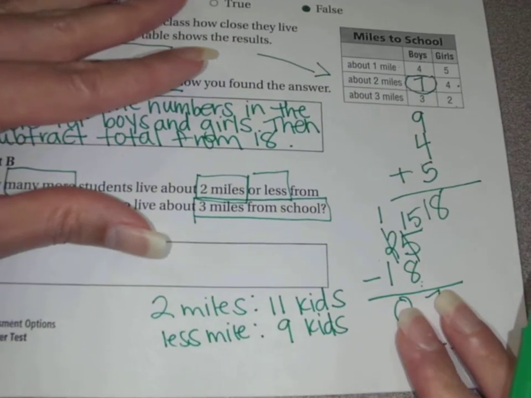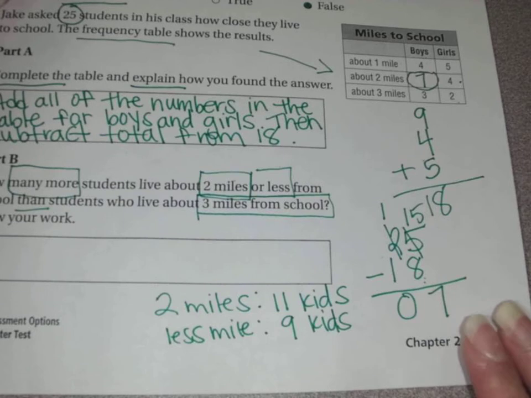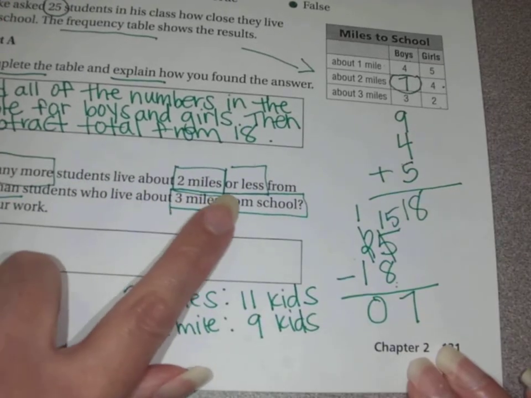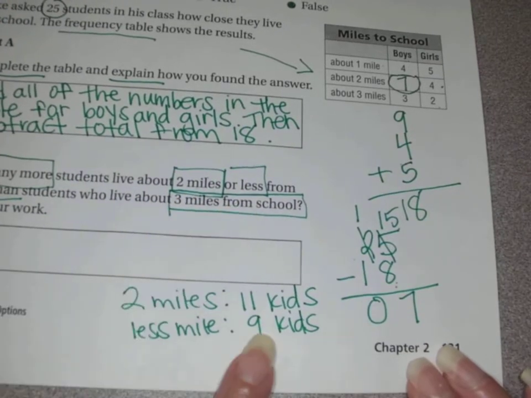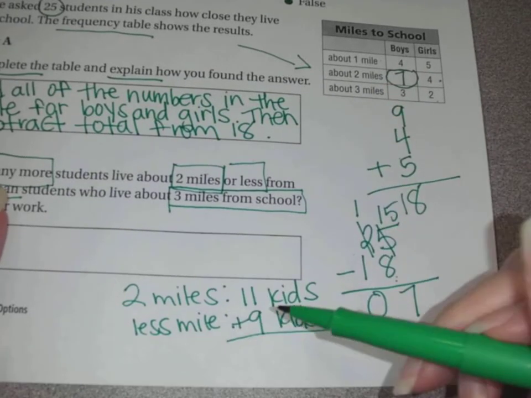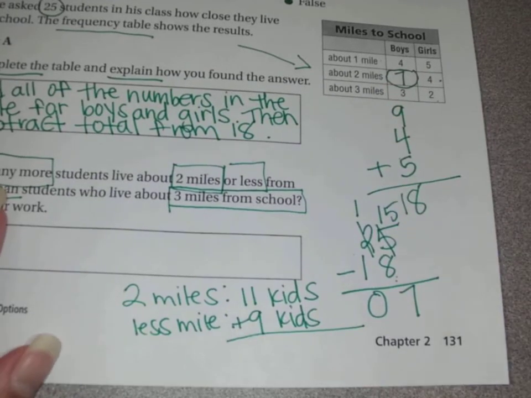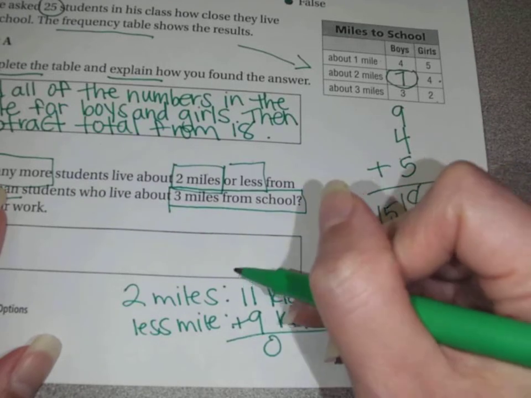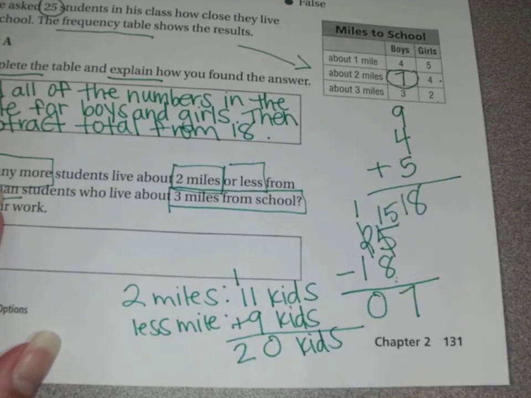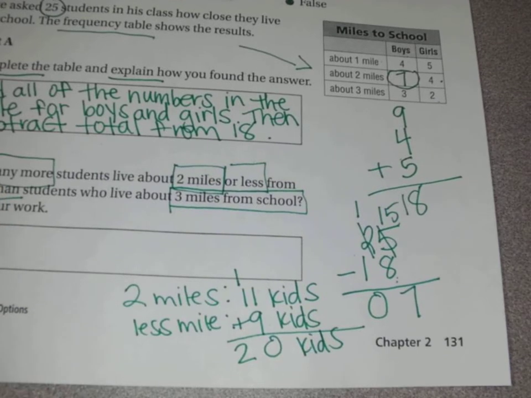Okay, so what we would do here, we would need to add, because the question says how many more students live about 2 miles or less from school. So that's like saying 2 miles or less, so you have to combine those. So we're going to add, because combining means add. 11 plus 9, 9, 10, regroup. That's 20 kids. 20 kids who either live about 1 mile or 2 miles near the school.